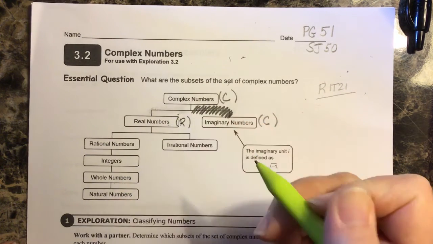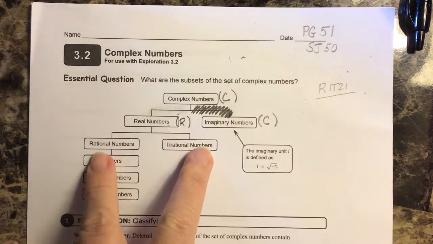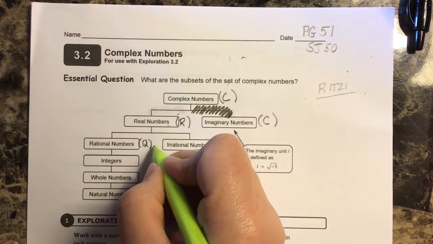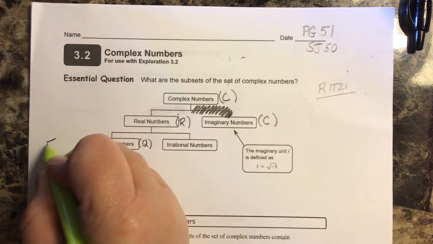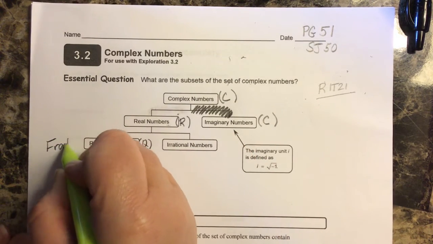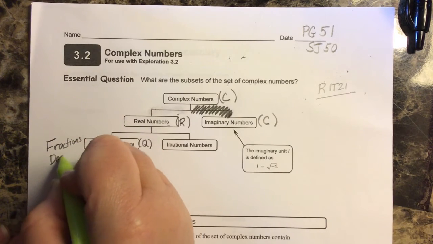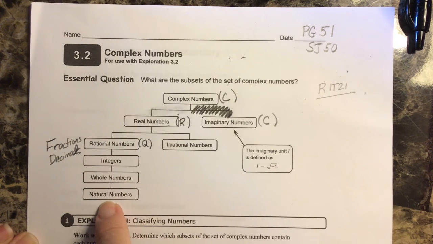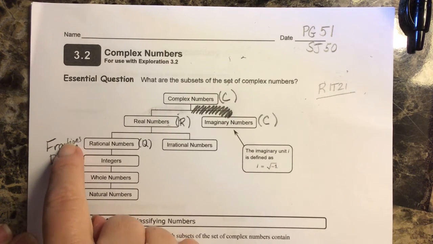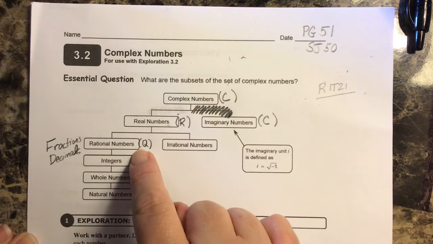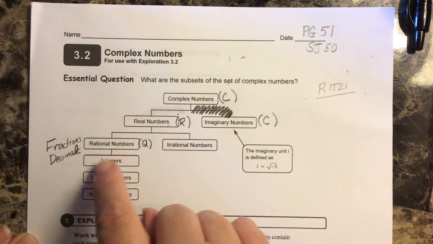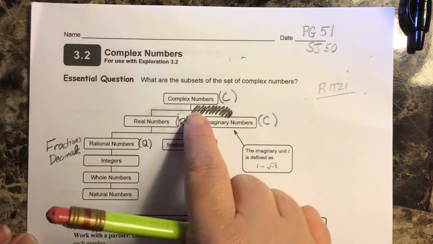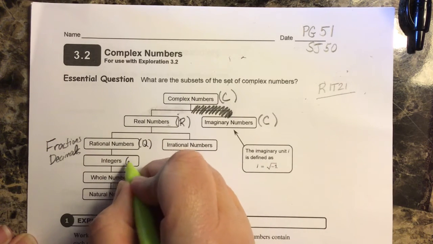and real numbers are represented by the letter R. Real numbers are broken into two categories: rational numbers, represented by the letter Q. Rational numbers are fractions, decimals, integers, whole numbers, and natural numbers. If you encounter a fraction or a decimal, it's just real and rational, R and Q. If you encounter an integer, then it's real, rational, and an integer, the letter Z.